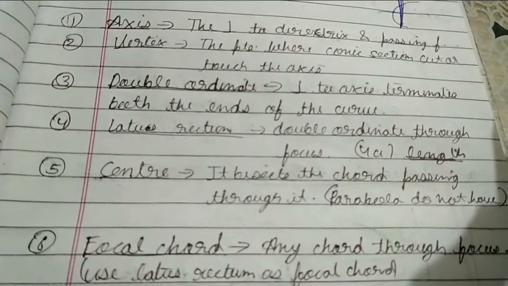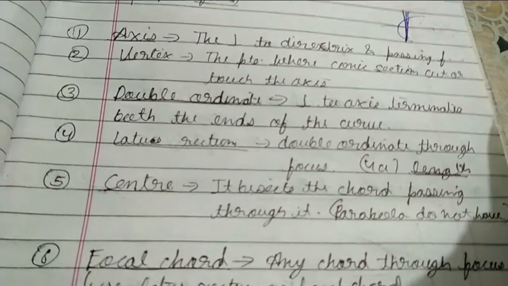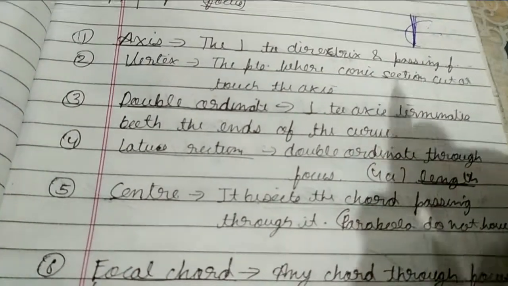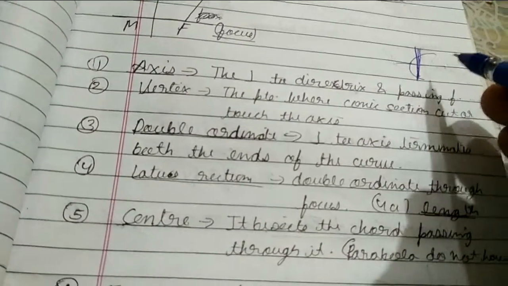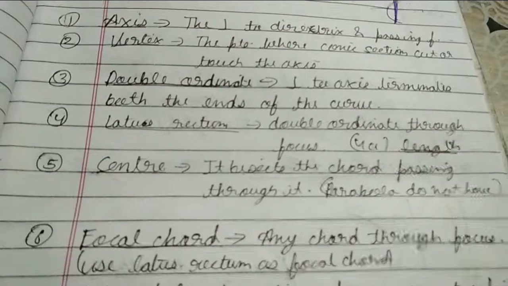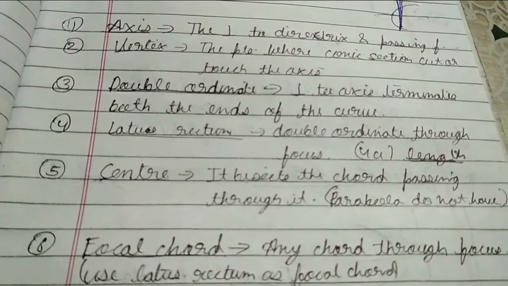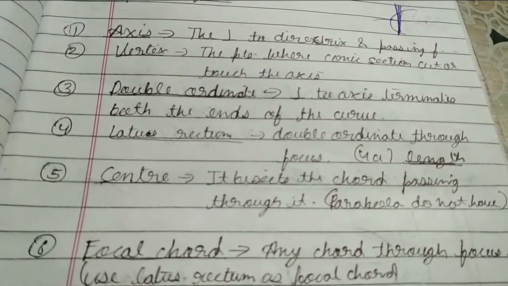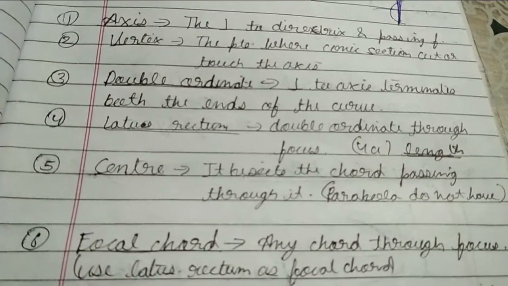Then latus rectum: a double ordinate through the focus. It is also a double ordinate, so it is perpendicular to the axis, but the point at which it meets the axis is the focus of the curve. Now center: it bisects the chords passing through it. In a circle, the center bisects the diameter into two equal radii. It is also mentioned in the ellipse. But parabola doesn't have a center.